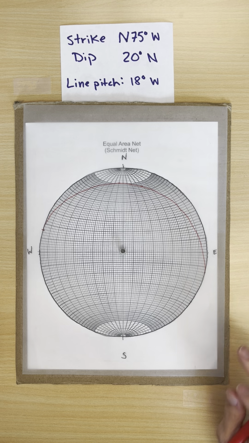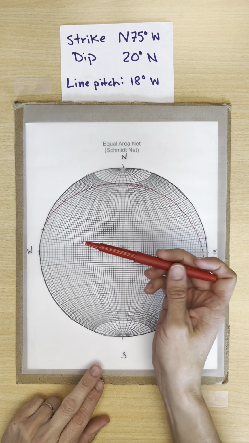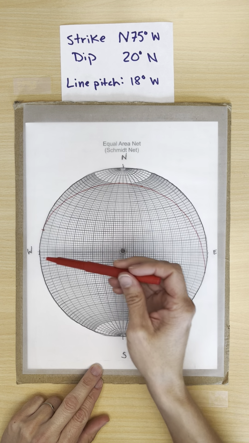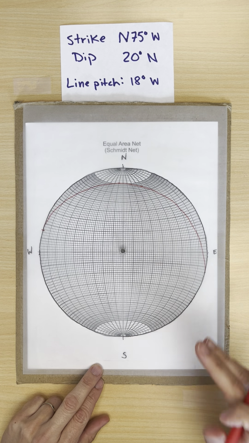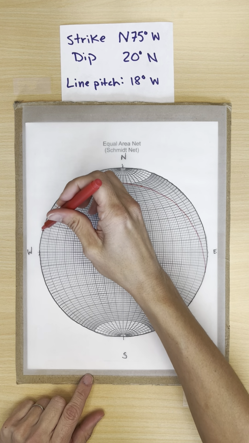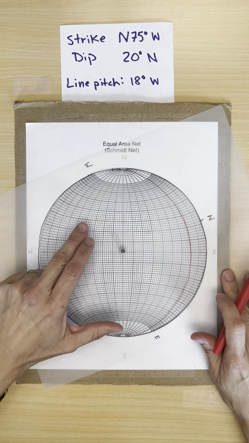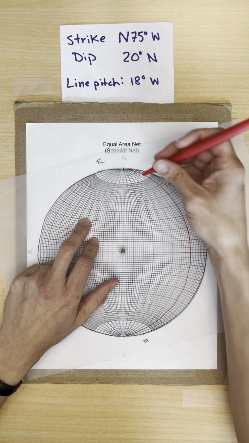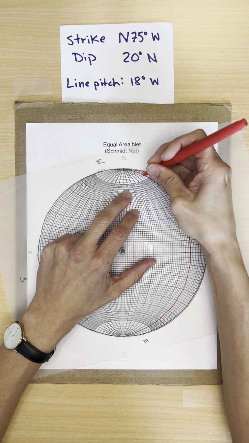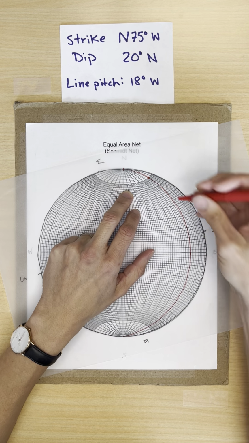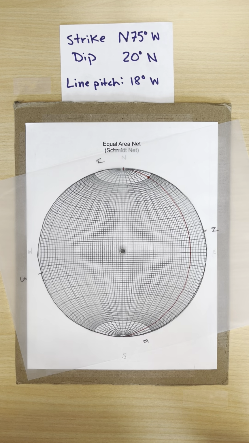within this plane. So because I know it's pitching west, I know that this dot is going to sit over here in the western part of the hemisphere. So that means I should be counting my pitch down from this side of the great circle. So I'm going to rotate that back up to north, and I'm going to count here along the small circles, 10, 20 degrees. And that's going to plot right there. So that's the line that we are evaluating here. That line sits within this plane.